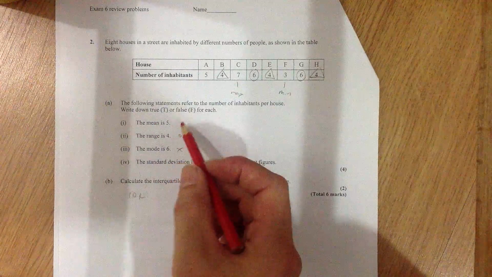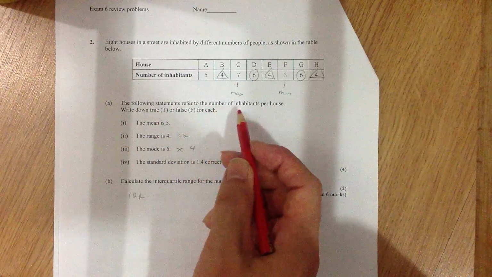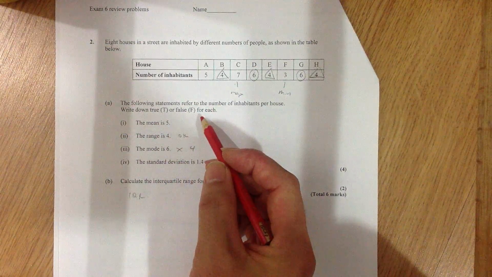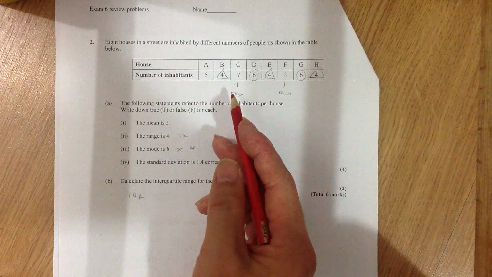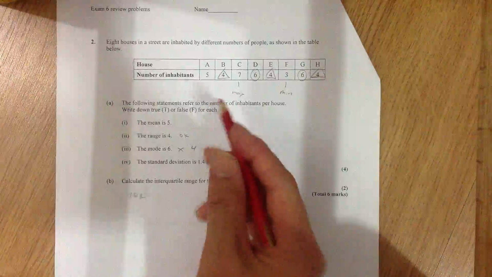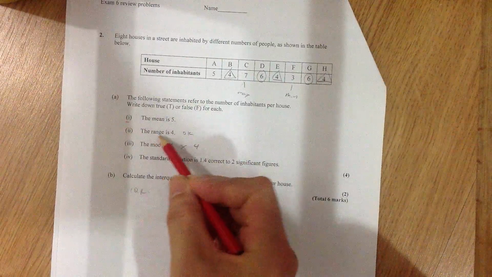What part A says: the following statements refer to the number of inhabitants in the house. Write down true or false for each. Okay, the mean is 5. Well, we're going to have to put it in our calculator, so we'll do this at the end. Okay, the range is 4.